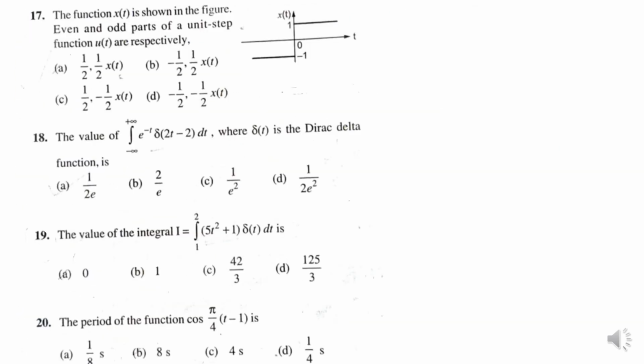The integral from minus infinity to plus infinity of e power minus t del of 2t minus 2 dt. Del t is the Dirac delta function. So already we know the answer: the integral of del of t minus t naught into x of t is x of t naught.